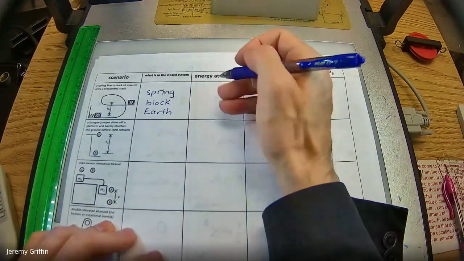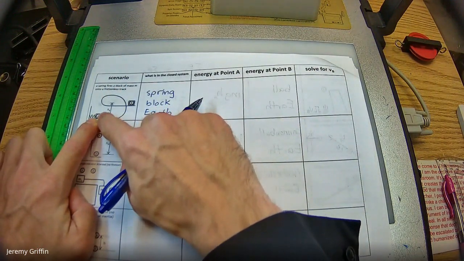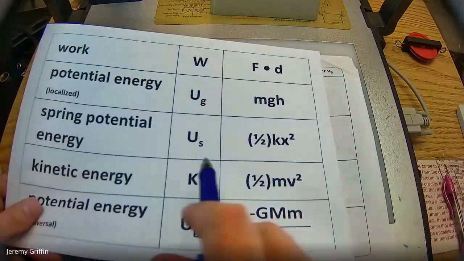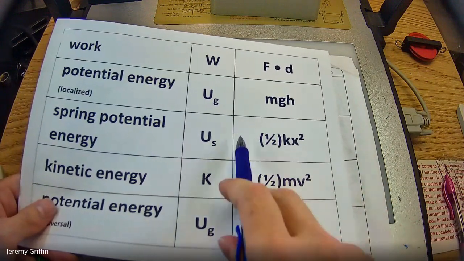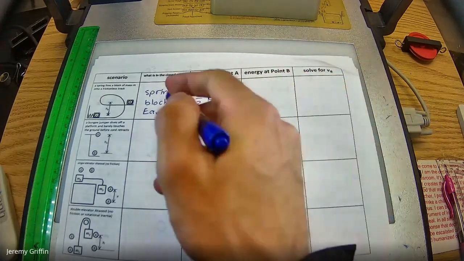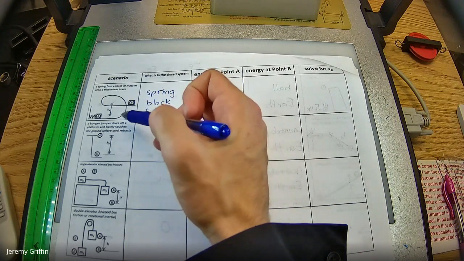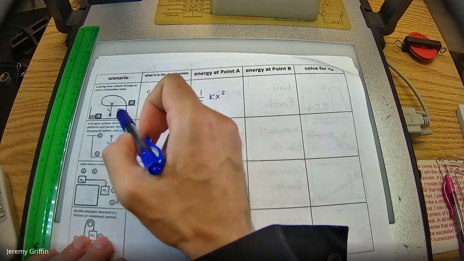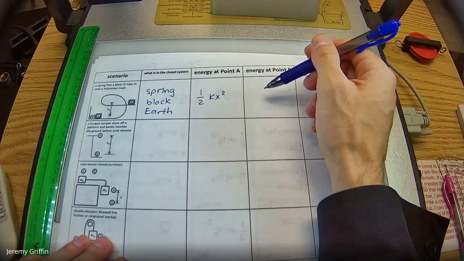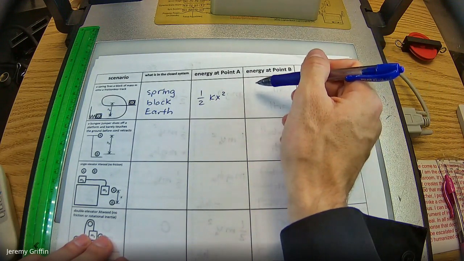Energy at point A. Hey, this block started off compressed against the spring, smashed against that spring. What kind of energy? Yes, spring potential energy, which is this one right here. So it starts off with all 1/2 kx squared. By the time it gets to point B, well, the energy is translated into two different things. What's one of them? I mean, the spring's unsprung, so there's no more energy in the spring. It's gone into the block.